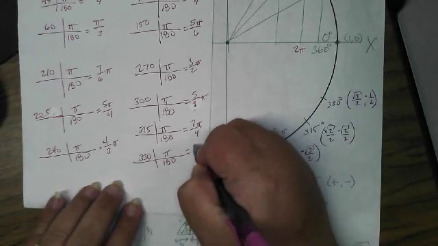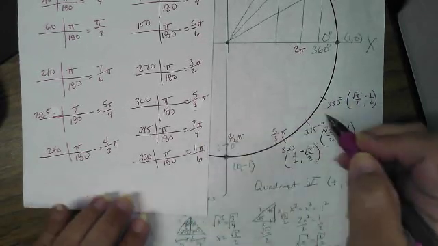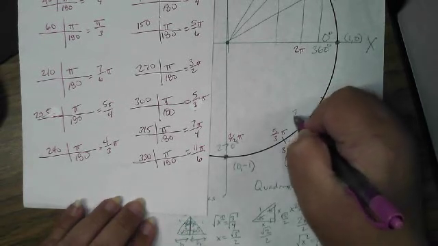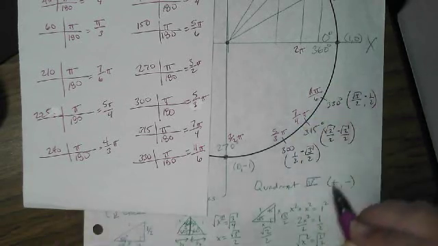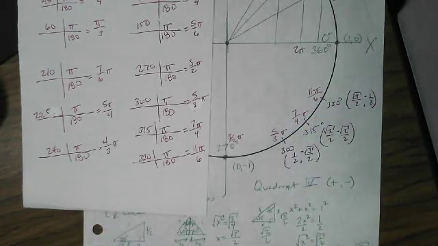And 330 is 11 pi over 6. And that is a complete unit circle.